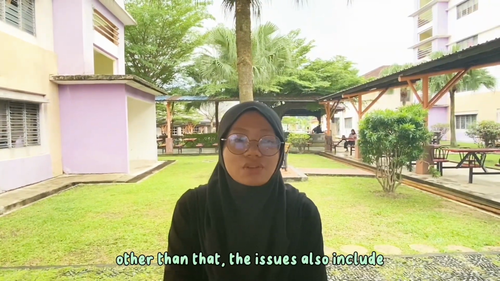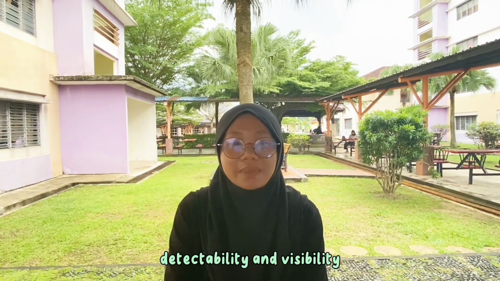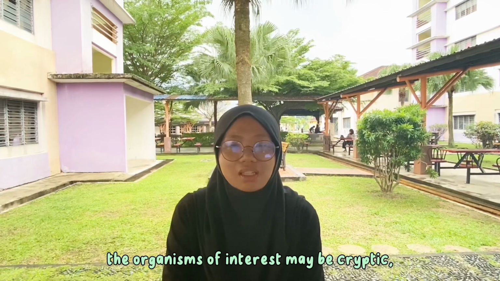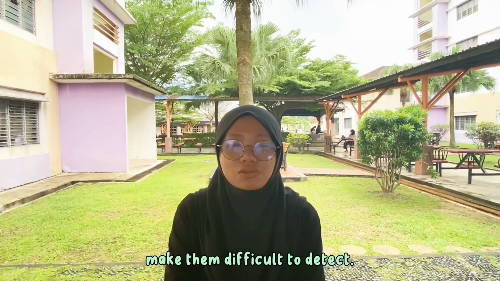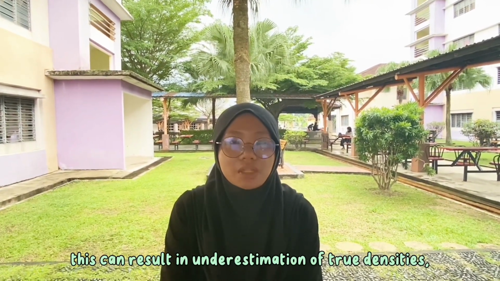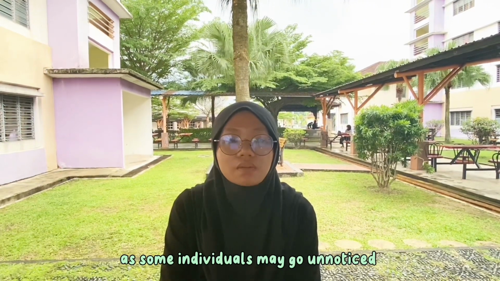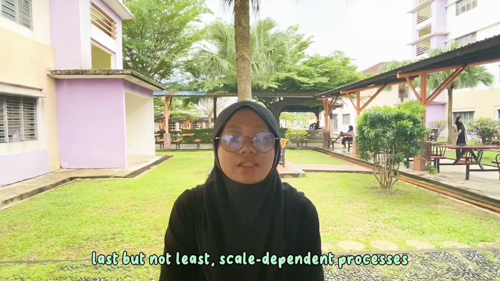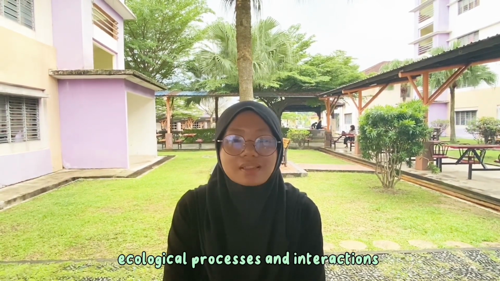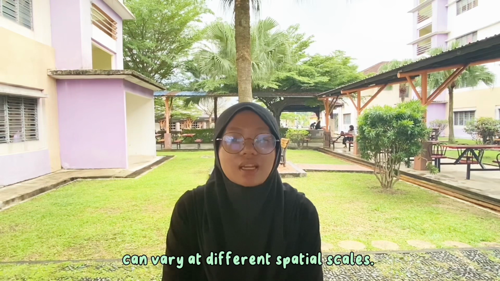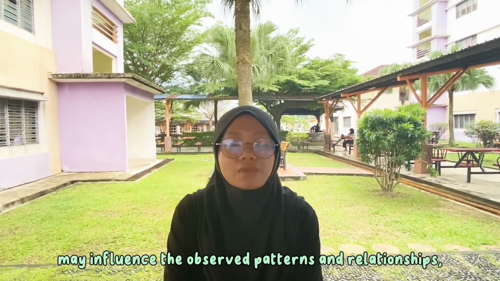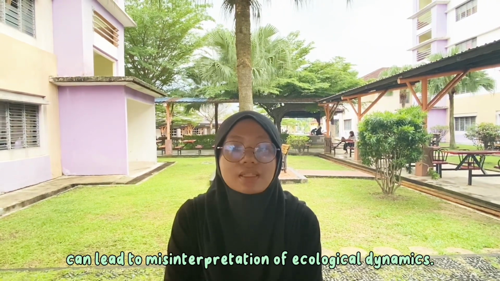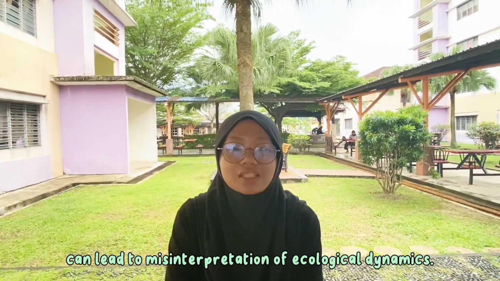Other than that, the issues also include detectability and visibility. In large forested areas or aquatic habitats, the organisms of interest may be cryptic, elusive, or have behaviors that make them difficult to detect. This can result in underestimation of true densities, as some individuals may go unnoticed during the sampling process. Last but not least, scale-dependent processes. Ecological processes and interactions can vary at different spatial scales. The scale at which sampling is conducted may influence the observed patterns and relationships, and failing to account for scale-dependent processes can lead to misinterpretation of ecological dynamics.